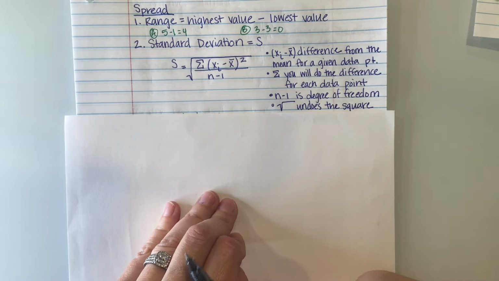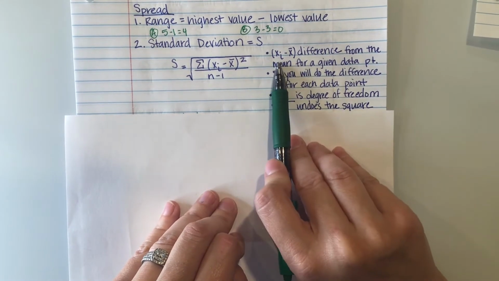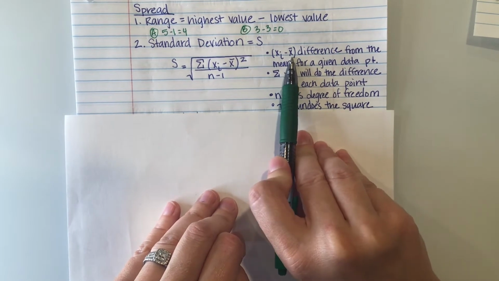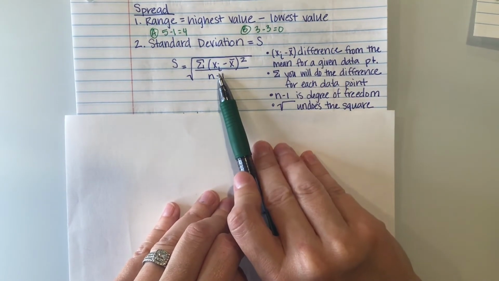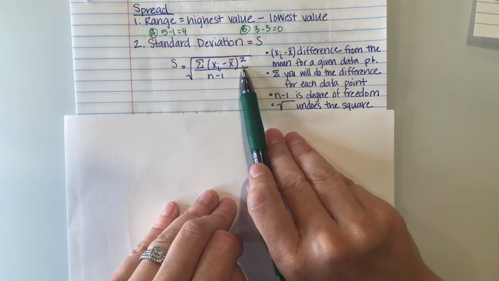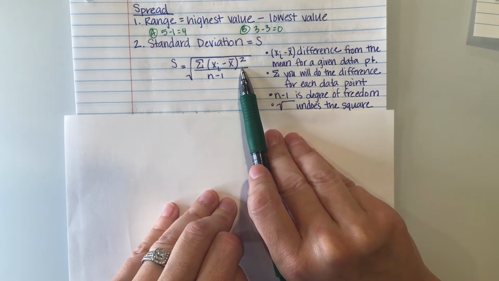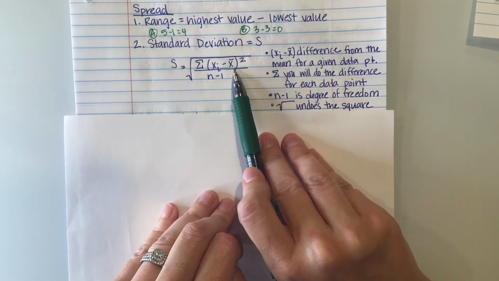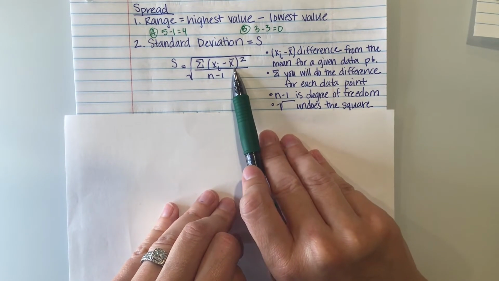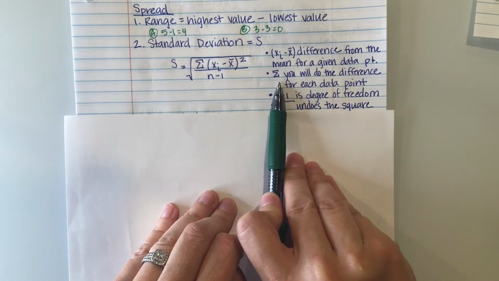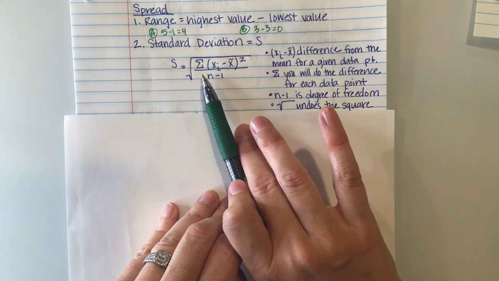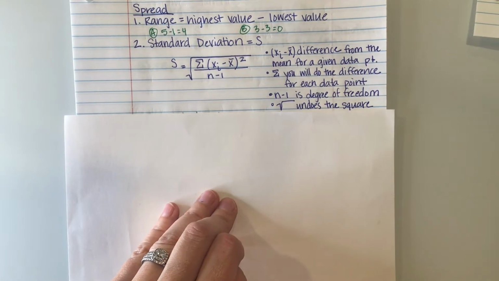So let's discuss what all these things mean. Well, x sub i minus x bar. Remember, x bar is our mean. So we're just solving the difference between every data point that we have and its mean. We're really going to square it here because we don't care if it is above the average value or below the average value. We always want this number to be positive. We have this summation because we're going to do this part of the equation for every data point that we have.